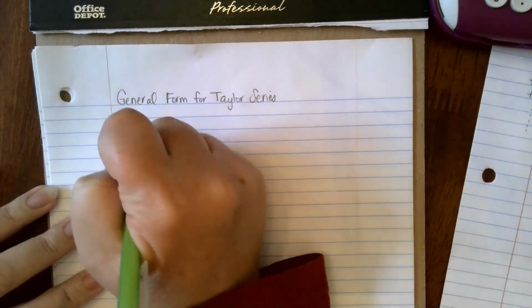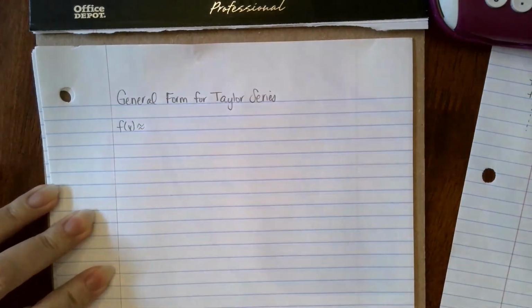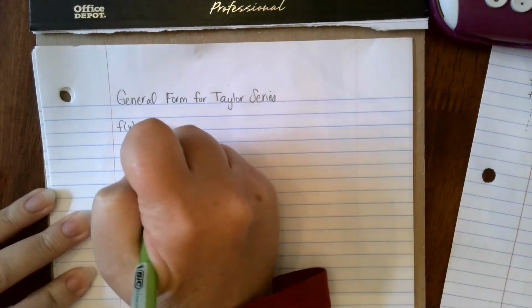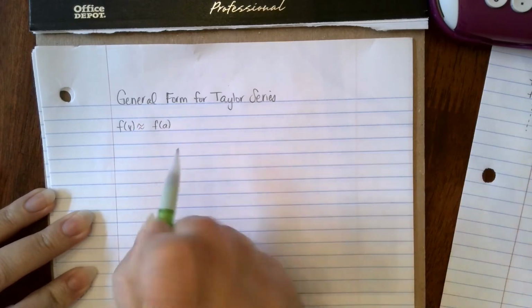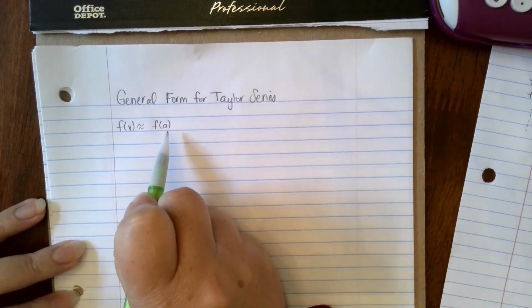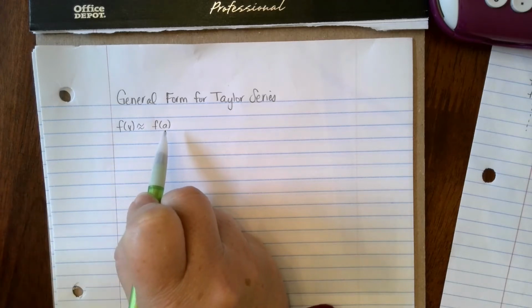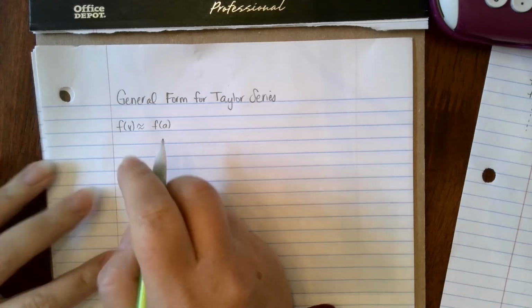So the terms of the polynomial function, now we have these little squiggly lines because it's not equal to, it's approximately the function at a. Now, what is a? We'll talk about a, but it's where it's centered. So it's like you got to have a starting point for the equation. And we'll talk about what that is as well.